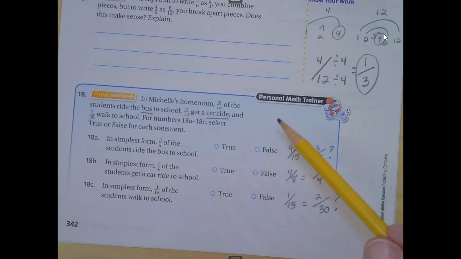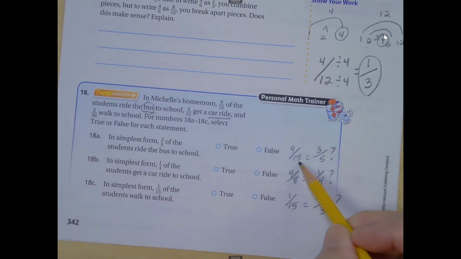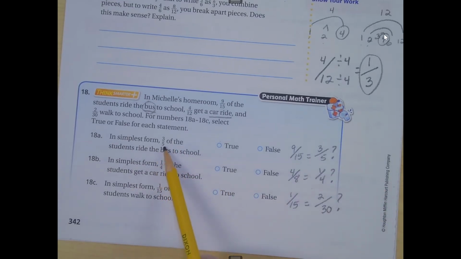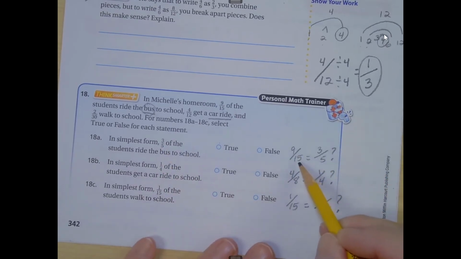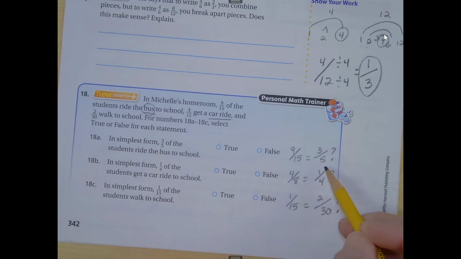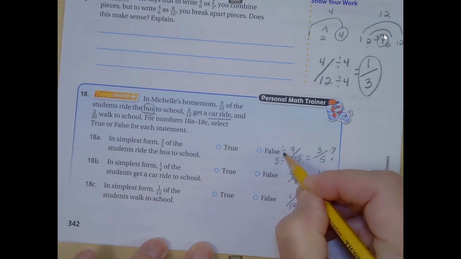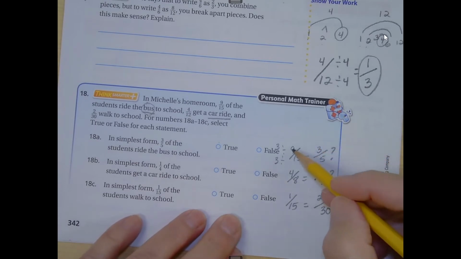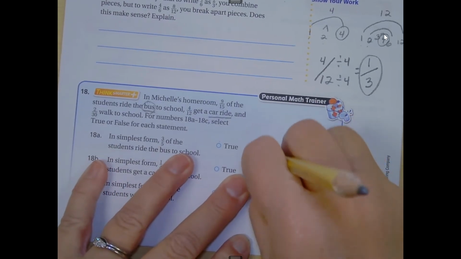Okay, so I'm looking up here for the bus, and it told me that 9/15 of them ride the bus, and they're saying in simplest form that's 3/5. So let's see, can I take 15 and divide by something and get 5? Yes. I could divide by 3. 9 divided by 3 is 3, 15 divided by 3 is 5.